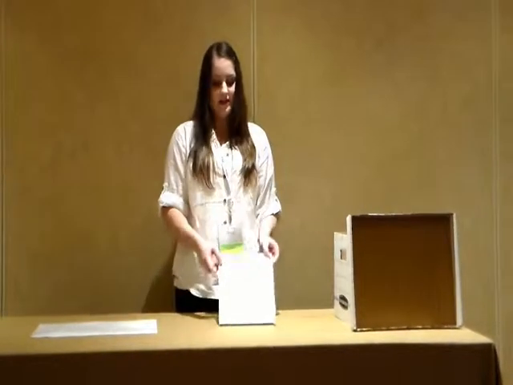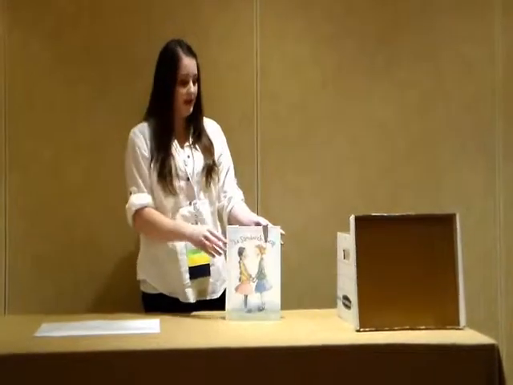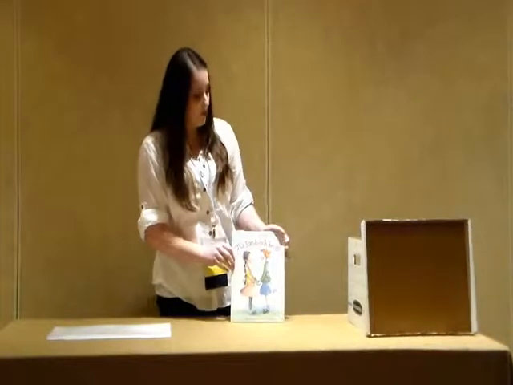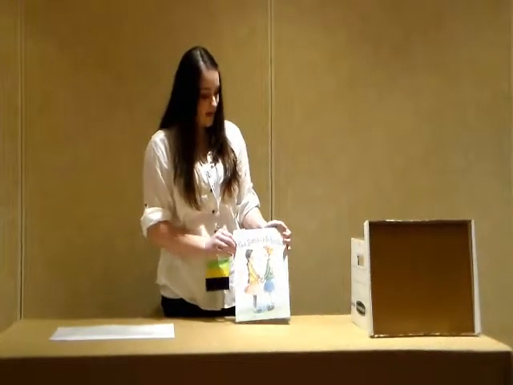So I was to present a reading readiness lesson plan. So I chose to do a story and an activity with the children. What I decided is I would read this book. It's called The Sandwich Swap.